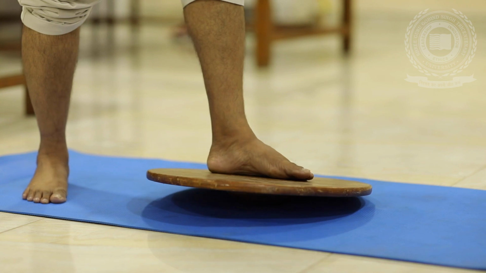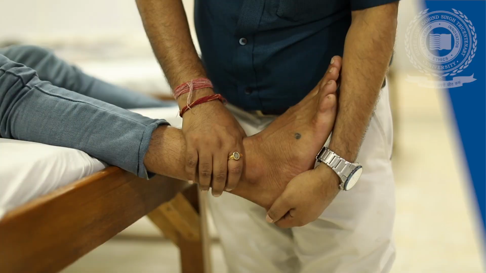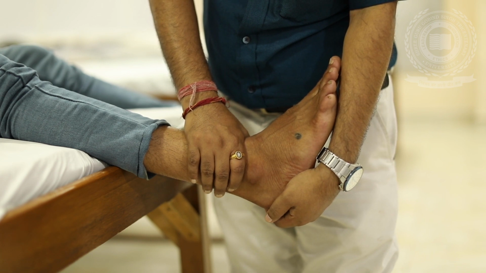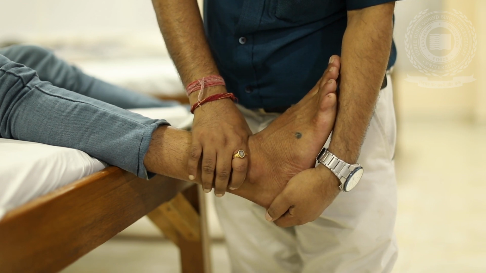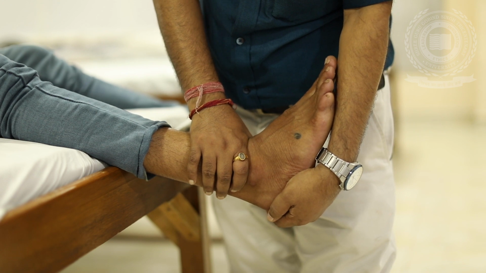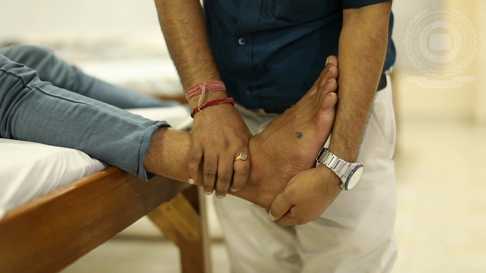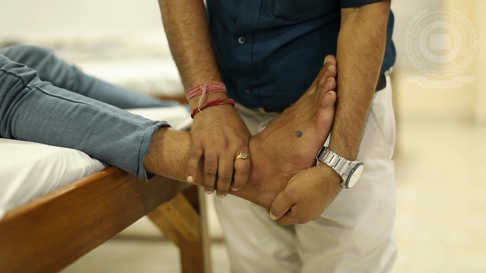This exercise I'll do in 10 repetitions. For the mobilization of the ankle joint, we'll do grade 1 and 2 for ankle sprain. I'll hold the ankle in this position specifically for the PA glide. And for grade 2, I'll apply a little more pressure.